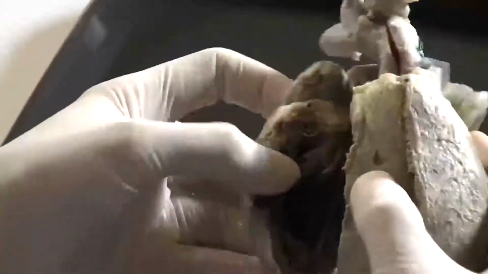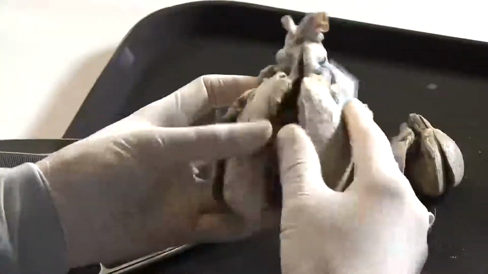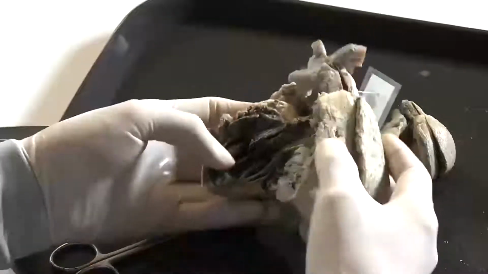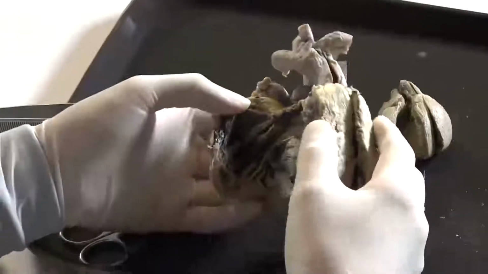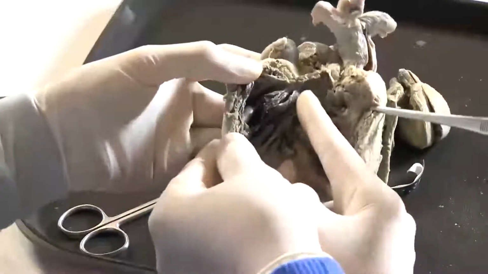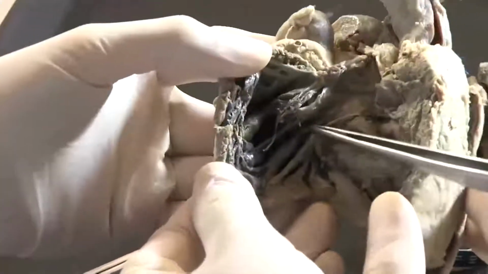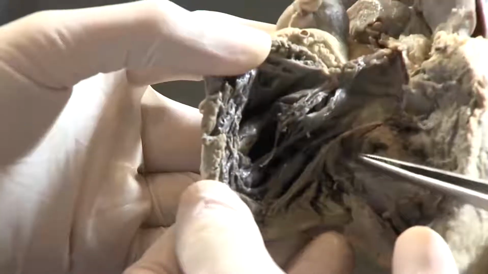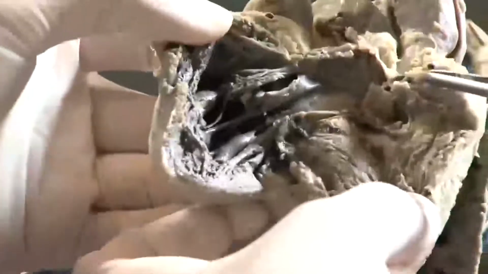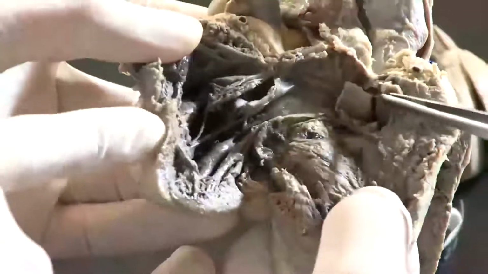And for the ventricles that are opening to it, on the right side you can see two apparatuses on the valve only reaching to the free wall and none to the septum. These are the two apparatuses.